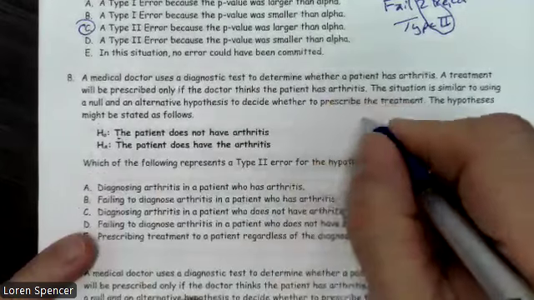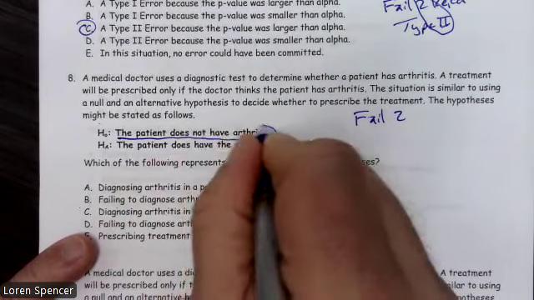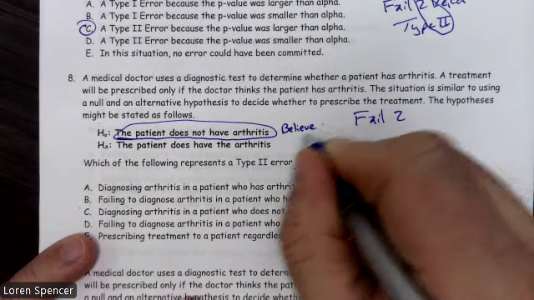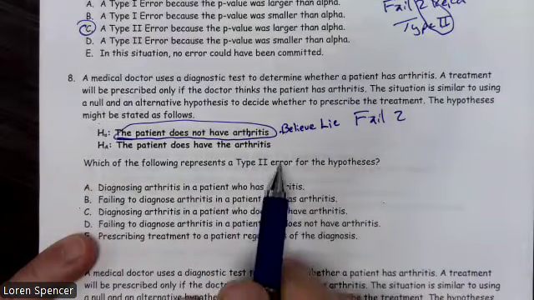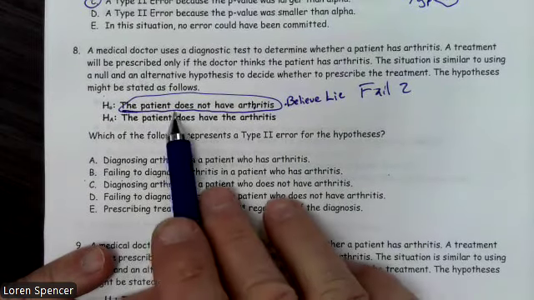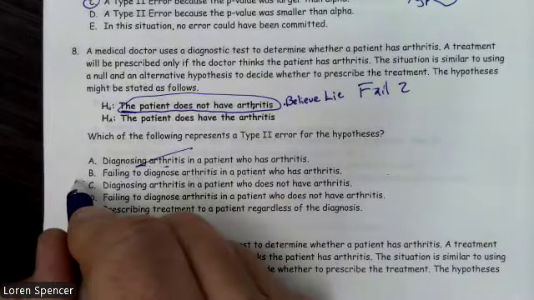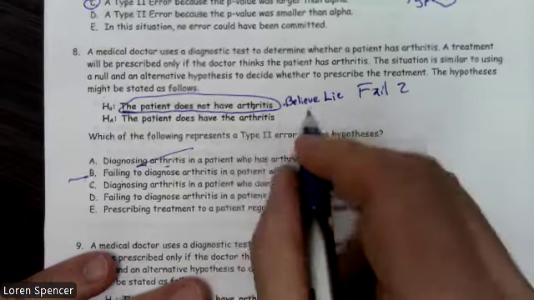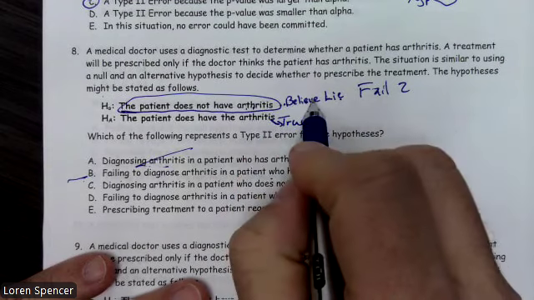All right. Type 2 is a fail to reject. That means I believe, but this is a lie. All right. So in this case, we are going to believe that they do not have arthritis. So diagnosing arthritis, no. So we're going to fail to diagnose arthritis in a patient who has arthritis. Yes, we believe this, but this is the actual truth. This is what's true. We believe this lie. We believe the lying null.